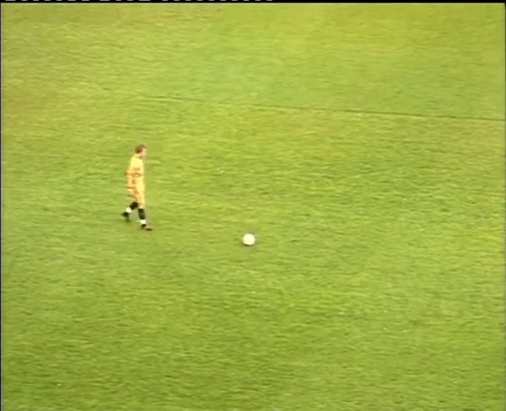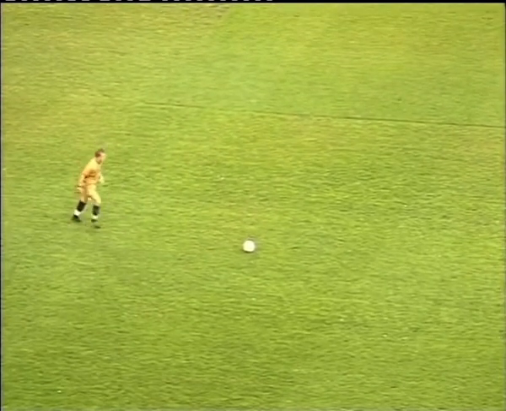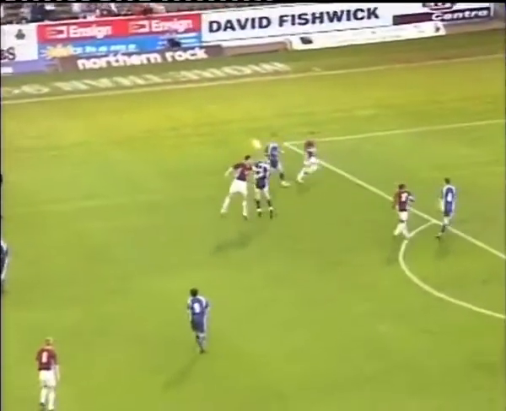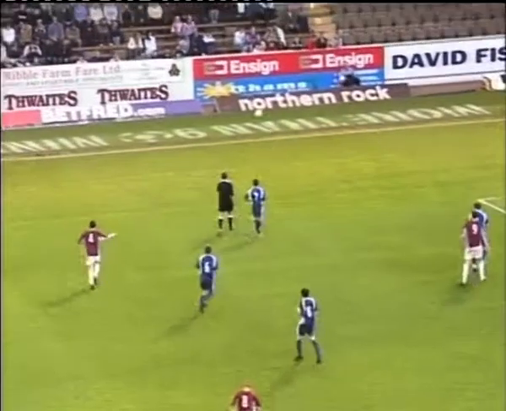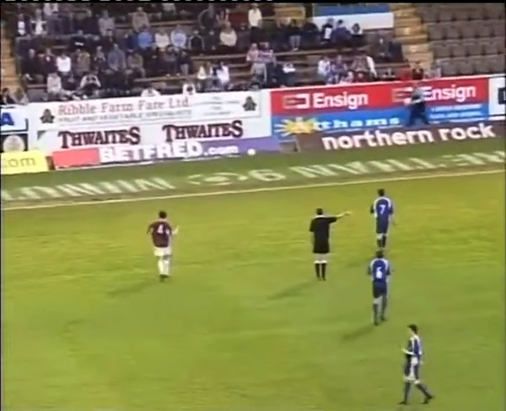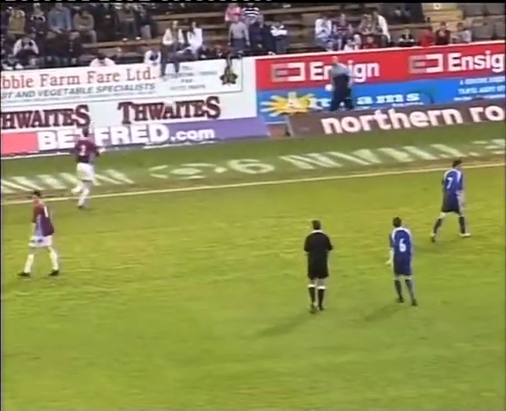Free kick to the Clarets. It's going to be taken by the keeper, Crossley. Out of play on the far side. Could be a throw to Burnley.